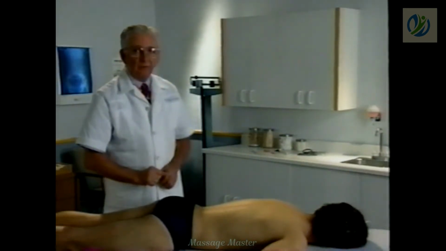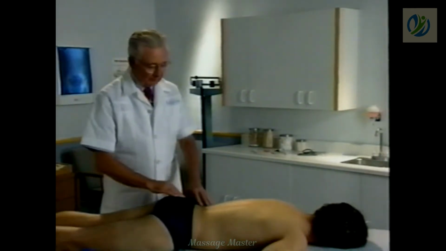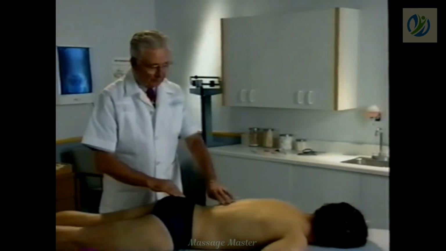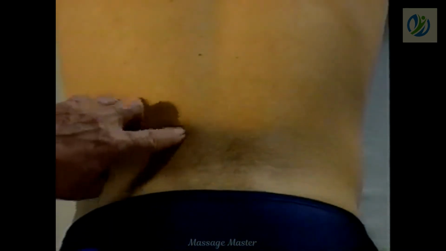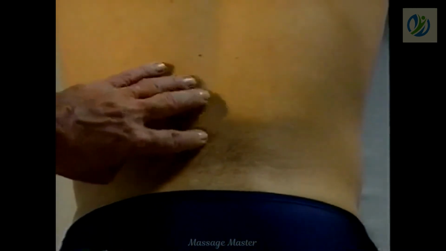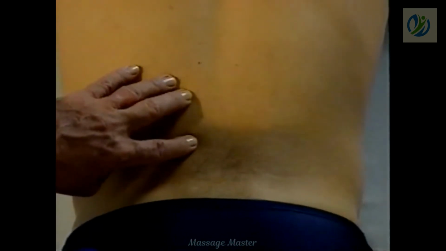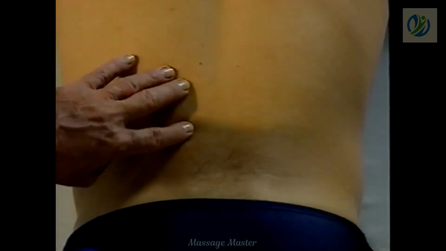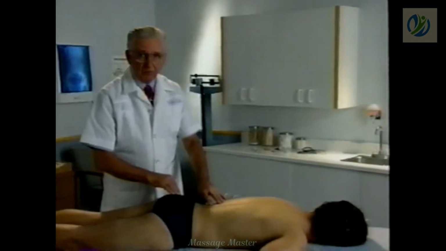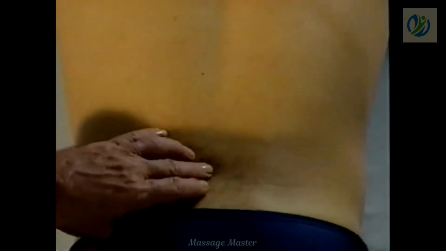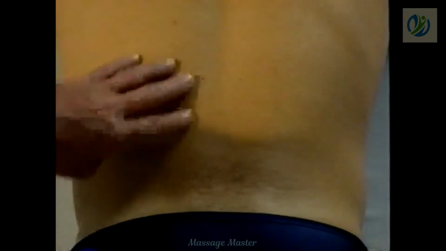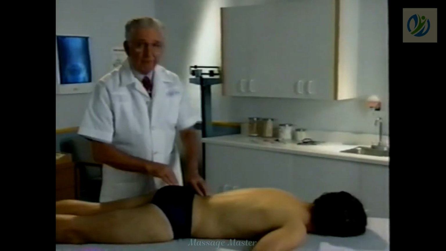The second dysfunction that Mark displays for us is this persistence of fullness on the left side. The transverse processes of L3, 2, and 1 were persistently posterior in the forward bent, neutral, and backward bent position. That is a group dysfunction of L1, 2, 3, down to 4 that has rotated left and side bent right.